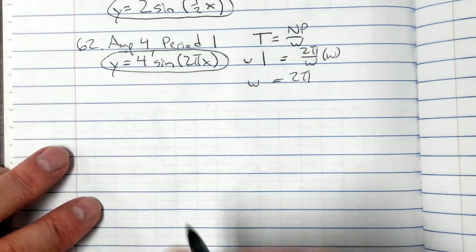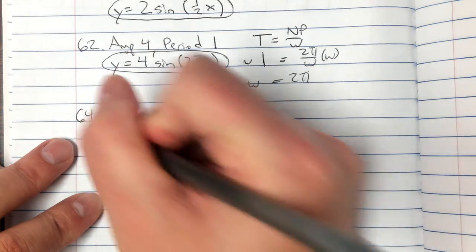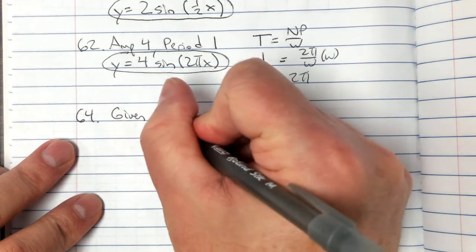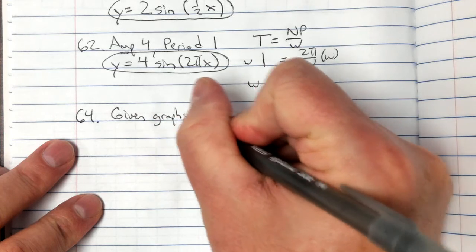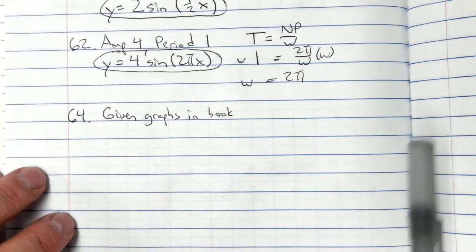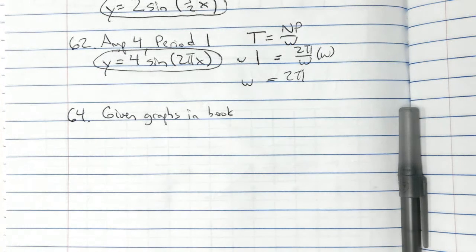Okay, 64. This one, you're given graphs in the book. And so let me open up to the correct page. 64 on section 6.4.